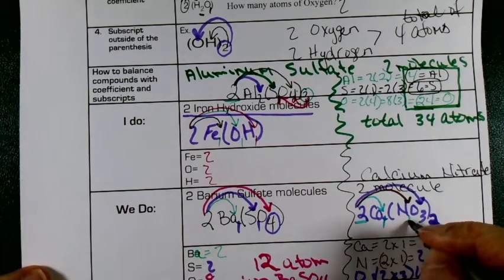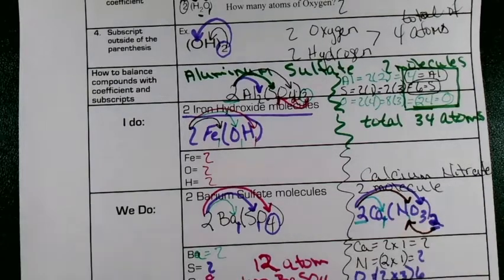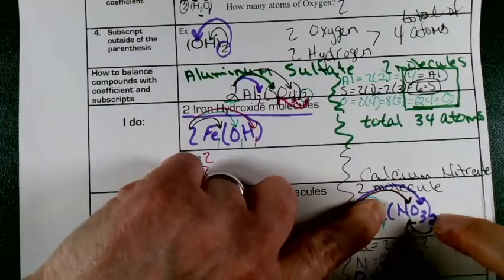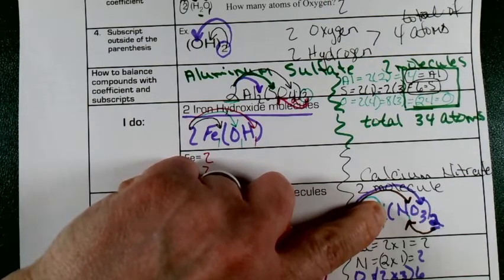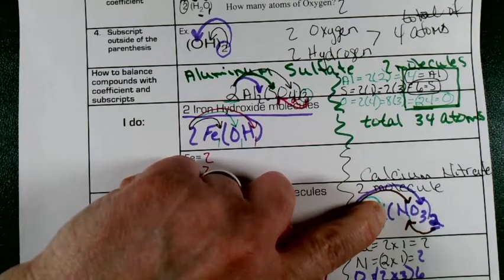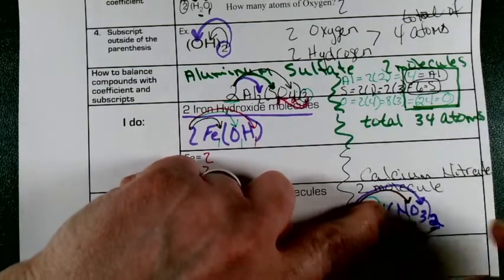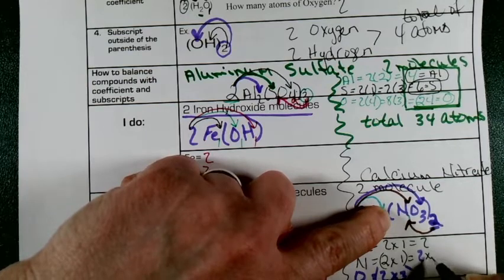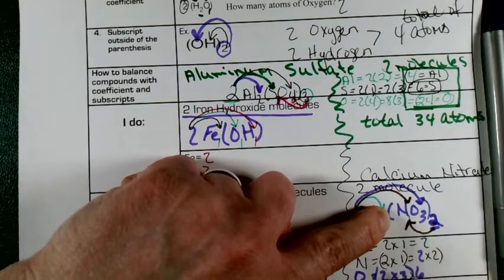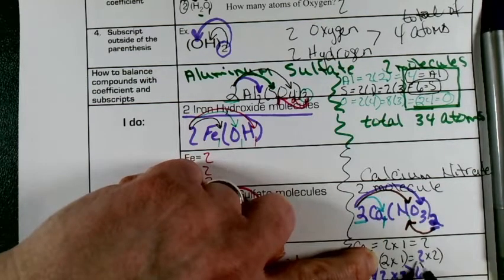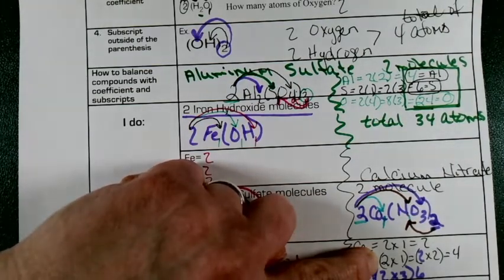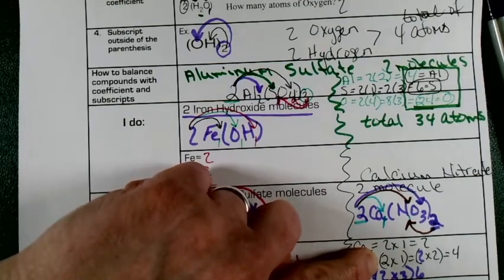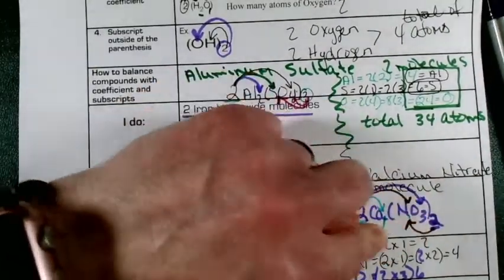So if I take 2, that goes only to the molecule inside that parentheses. This 2 only gets distributed inside the parentheses. So that 2 goes to nitrogen. So 2 times 2, because I originally had 2 times 1 equals 2. I have a total of 4 atoms of nitrogen in this entire compound.